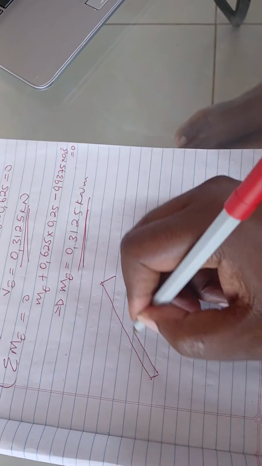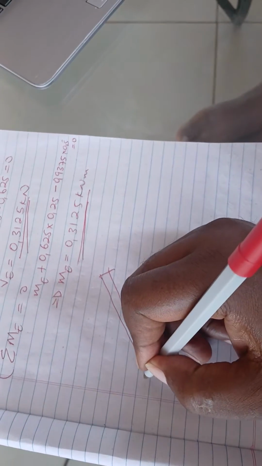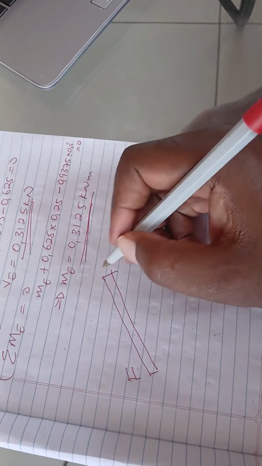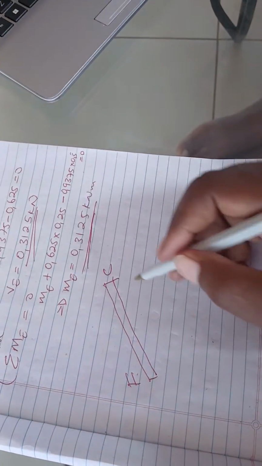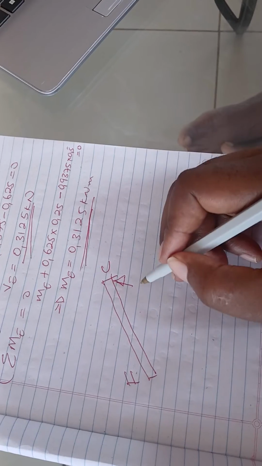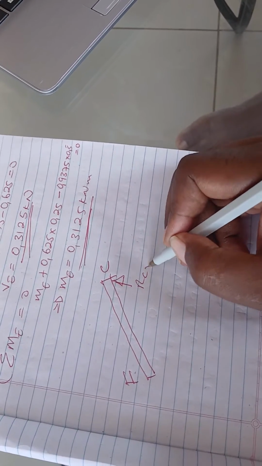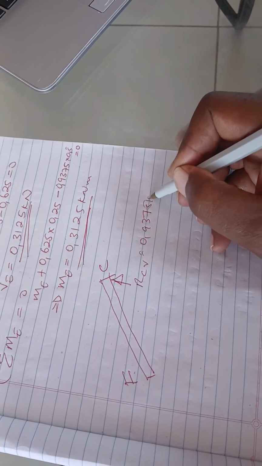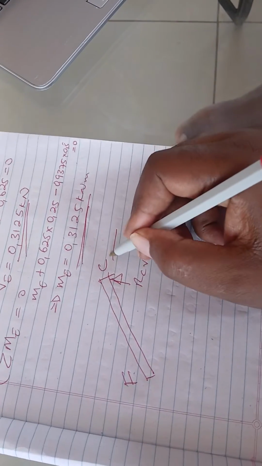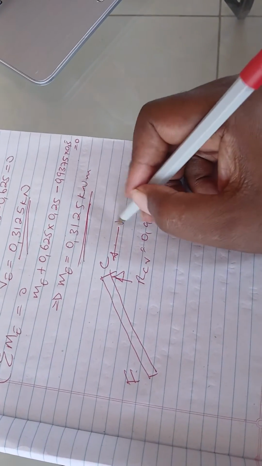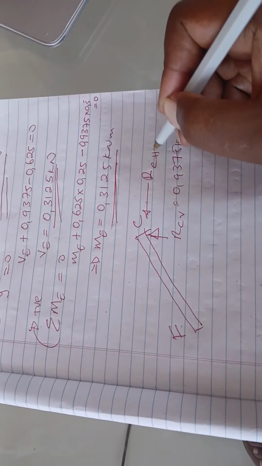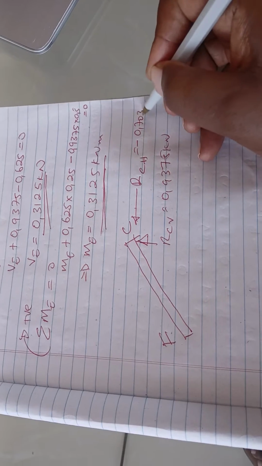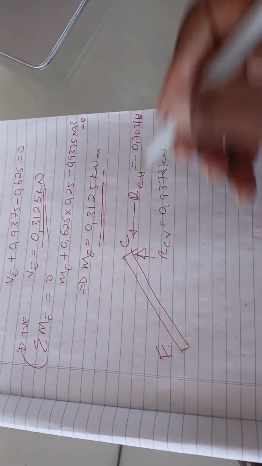We have this free body diagram, and then we have cut out E. F is now at this point, and we have C, and then here we have RCV, which we have calculated to be 0.9375 kilonewtons, and then we have this reaction force RCH, which is equal to minus 0.7031 kilonewtons.